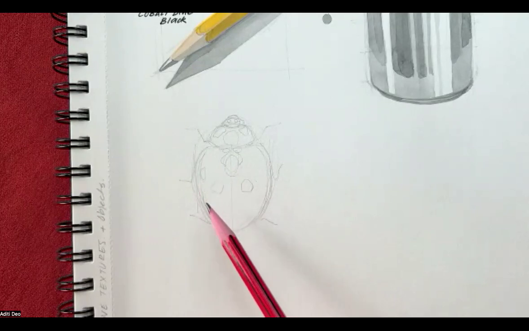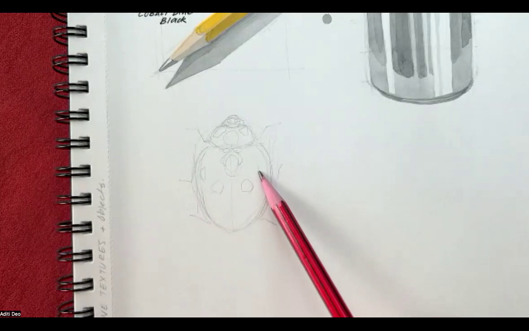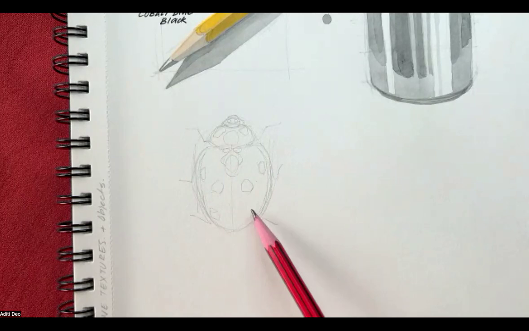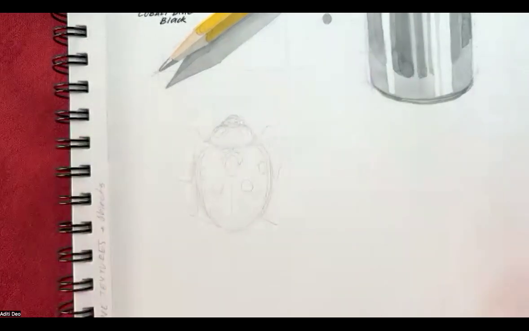So this oval on the side is really important. This shape is going to reveal that this object is circular. If you make a round shape over here, it will look like this is a flat ladybug.